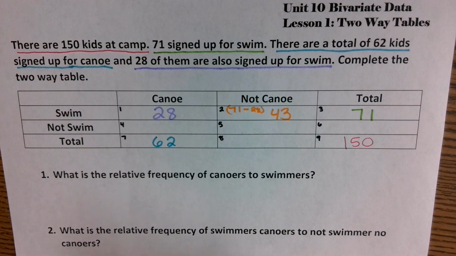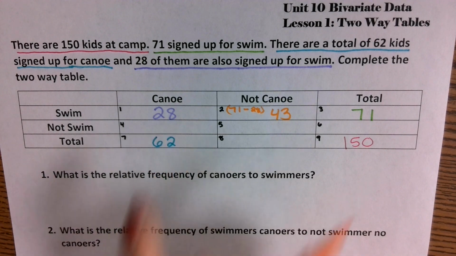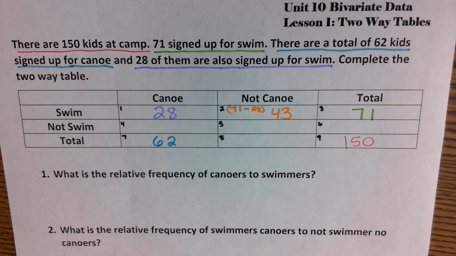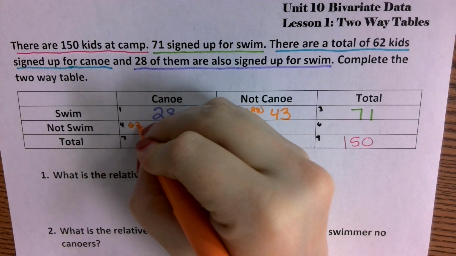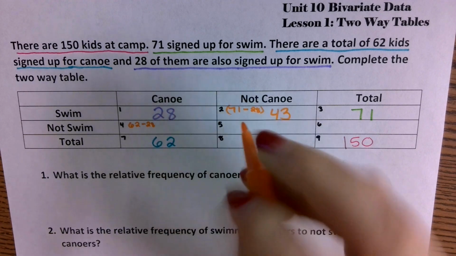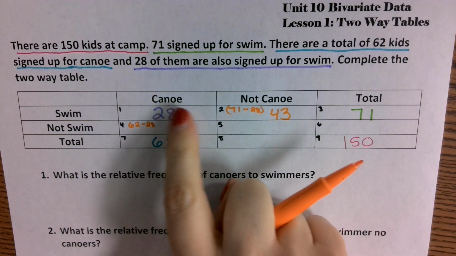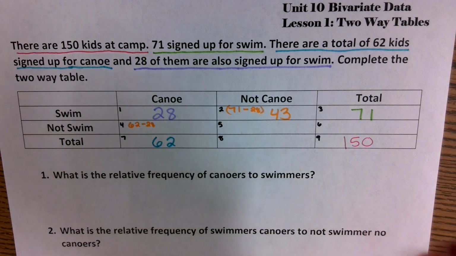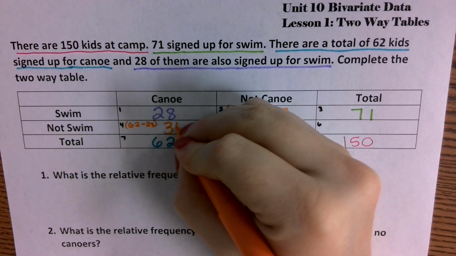Okay? What about for box 4? How do I figure out box 4? Bridget? Very good. We're going to do 62 and subtract the 28. Because we have 62 total canoers, 28 of those canoers are swimmers, so the rest are not swimmers. So 62 minus the 28 comes out to 34.